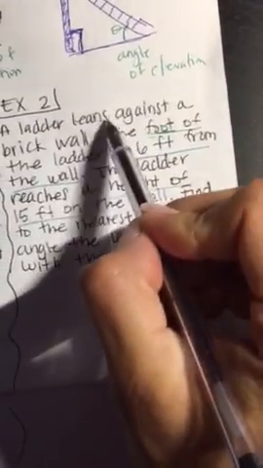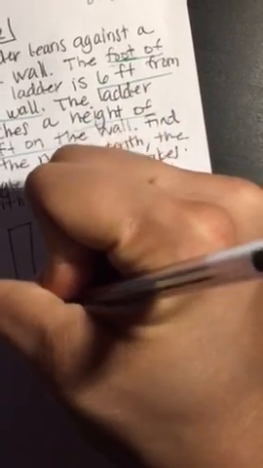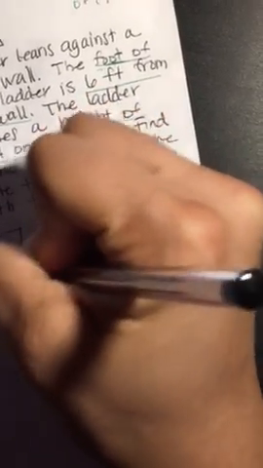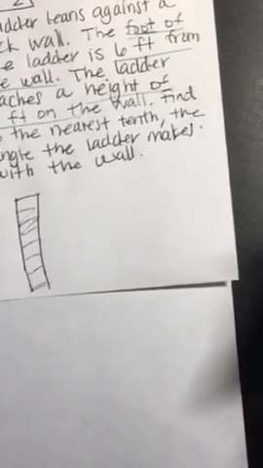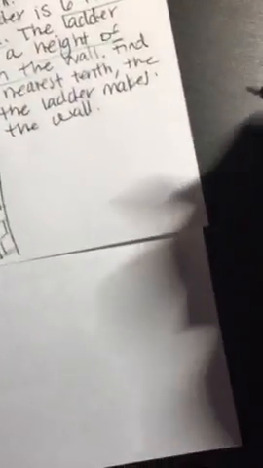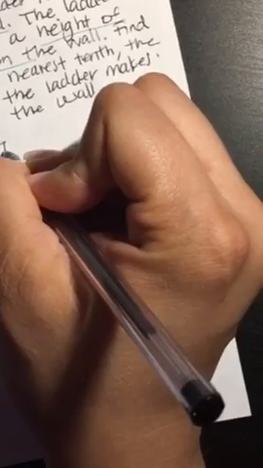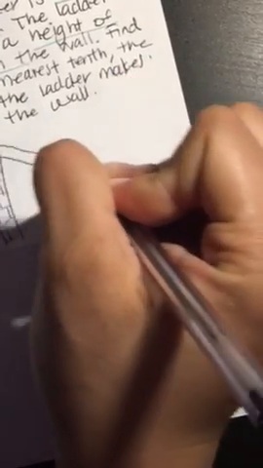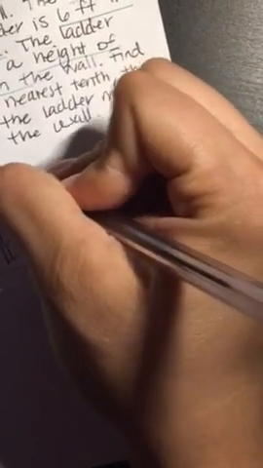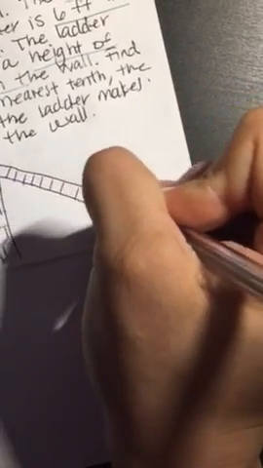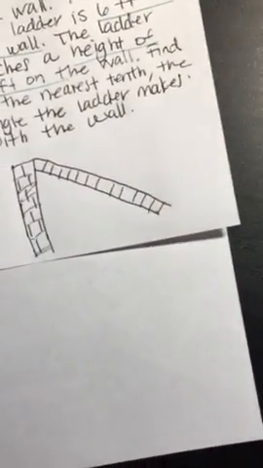So I have a ladder leans against a brick wall. Here's my brick wall right here. Let me draw the bricks because it's going to look like the ladder, but it's not the ladder. So this is the brick wall, and I have this ladder that is leaning against this brick wall. Now, if it's leaning, you know it's kind of leaning over. It's not straight on it, right?